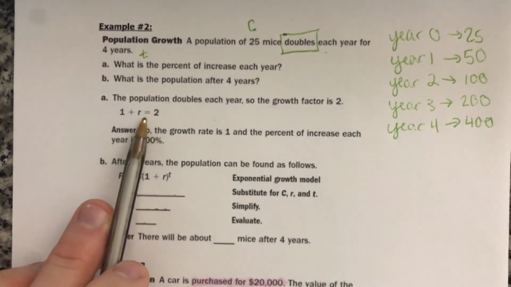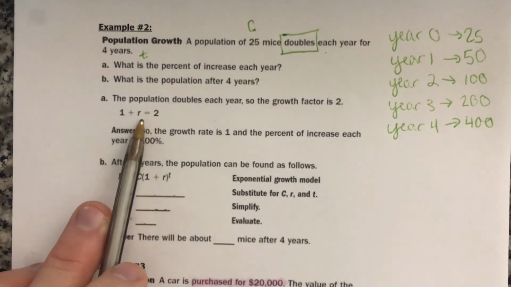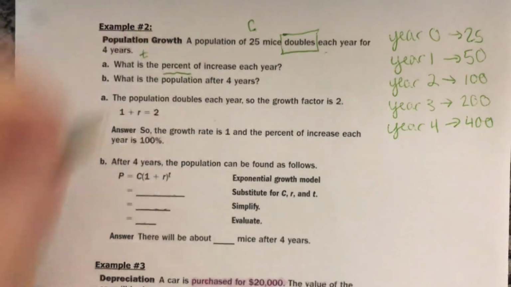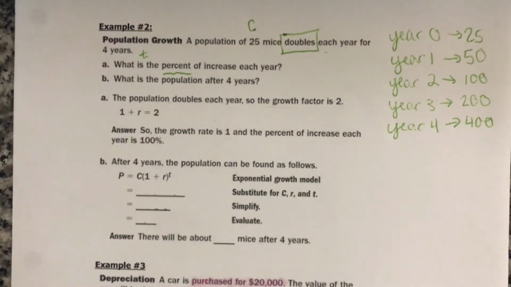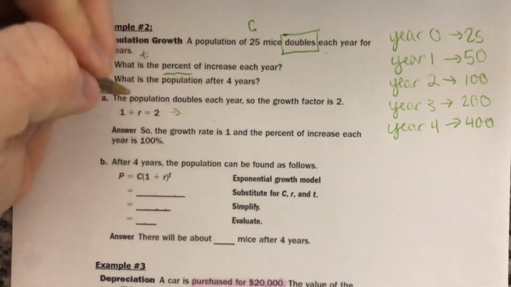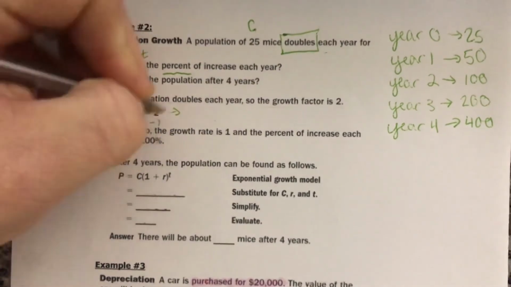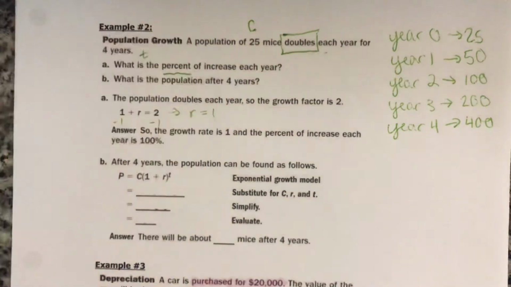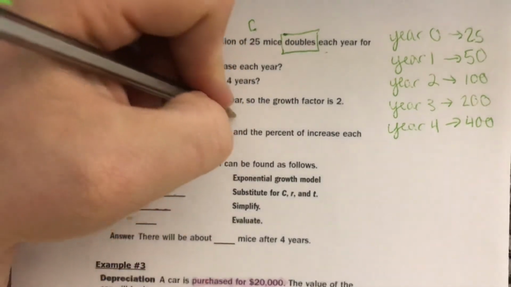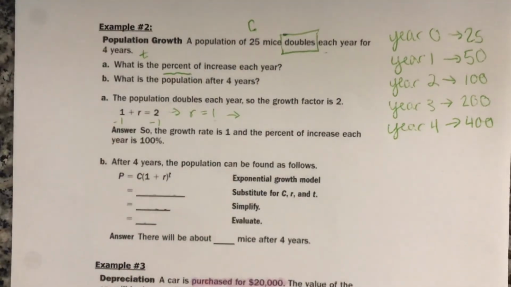What we actually want is r, and then we also want it in the form of a percent. So we want to find r, and we want to make r into a percent. So all we have to do here is solve for r. If we subtract 1 from both sides, we get r equals 1. But really, they wanted a percent. So instead of saying r equals 1, we need to turn 1 into a percent.